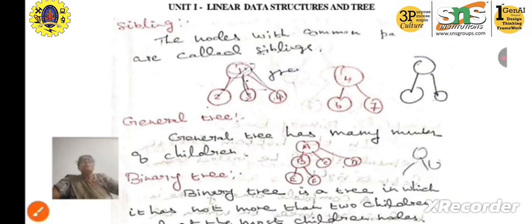Next one, a binary tree. A binary tree is a special type of tree in which each node can have at most 2 children. The children are called the left child and right child. That means no node in a binary tree can have more than 2 children. That is a binary tree.